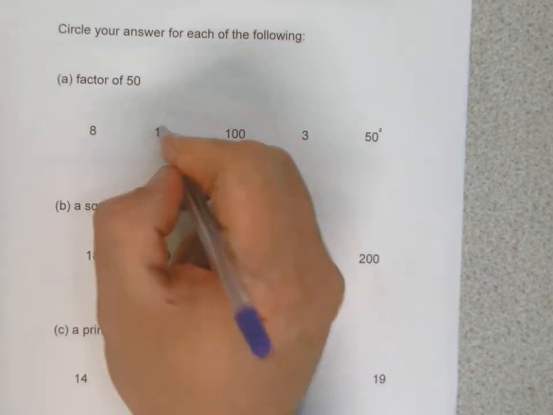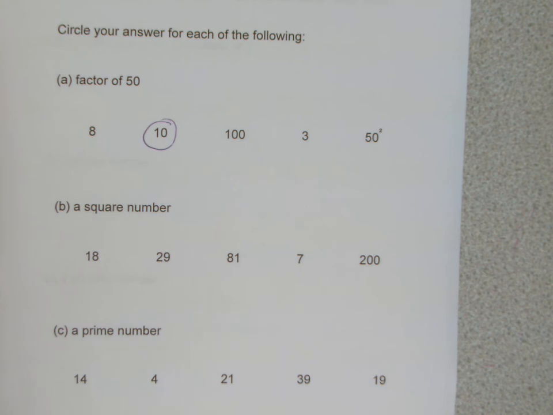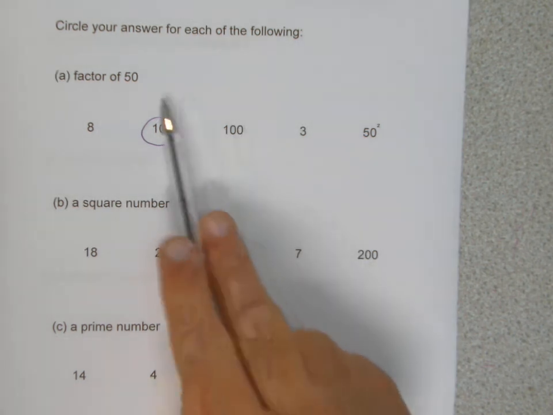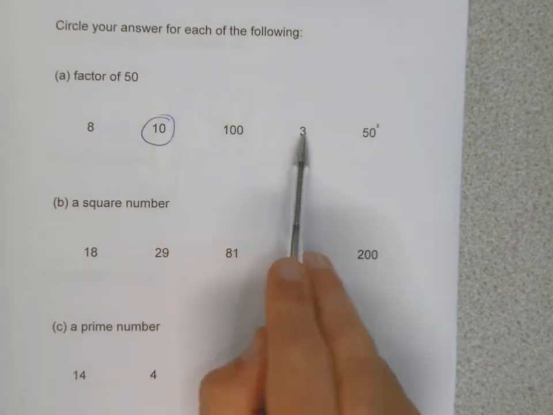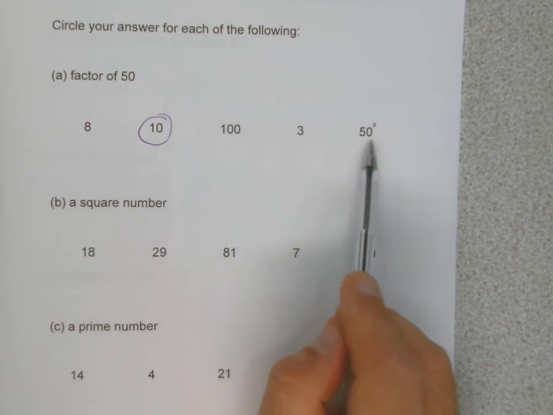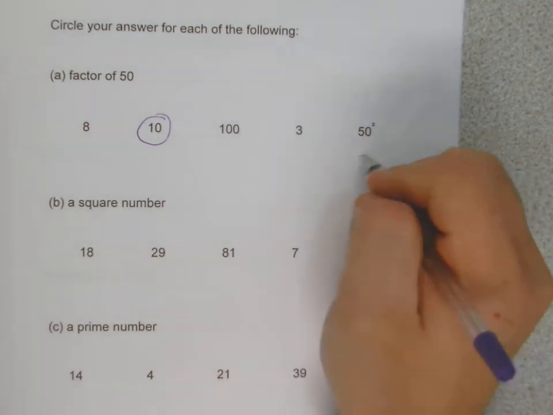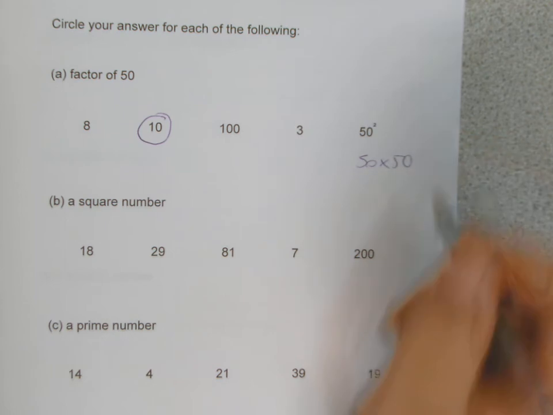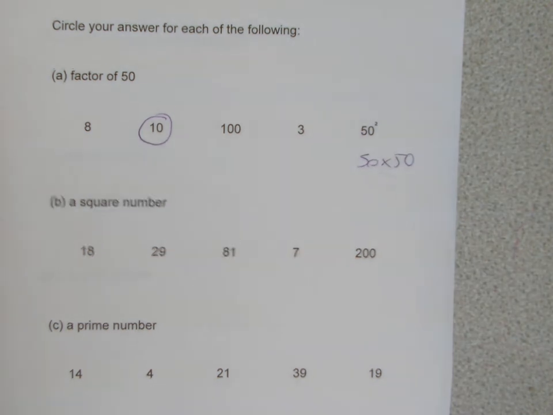10 goes into 50 five times. It's got to be 10, isn't it? It's not going to be these. 100 is more than 50, so it can't be a factor. 3 won't go into it. And 50 squared is just 50 times 50, isn't it? That's going to be a really big number, so you can forget that.